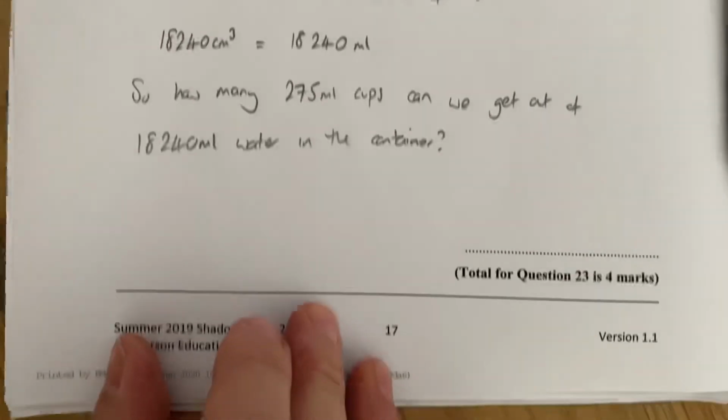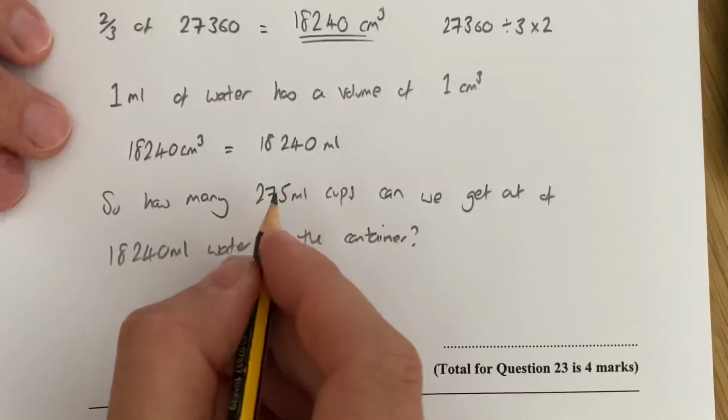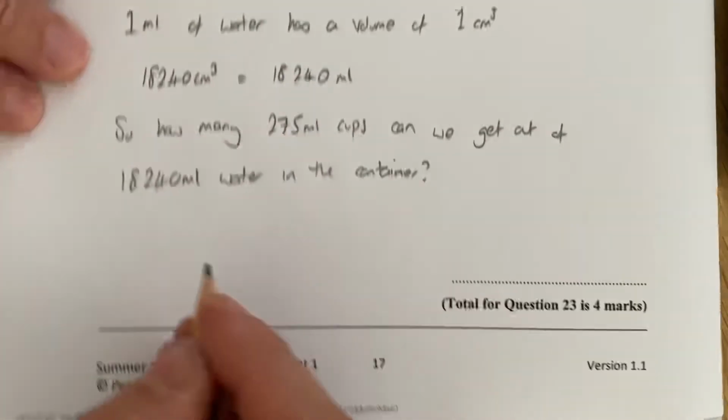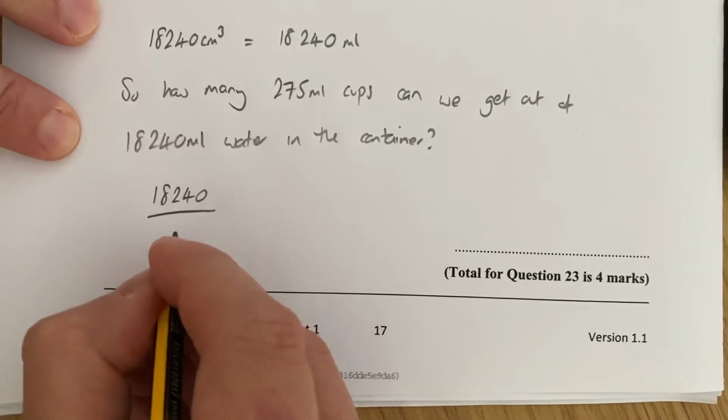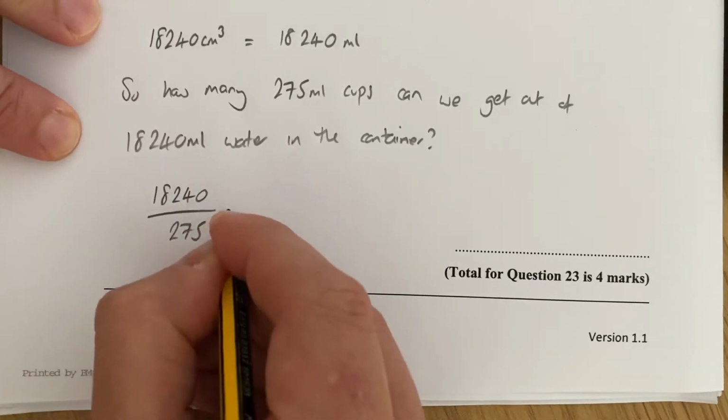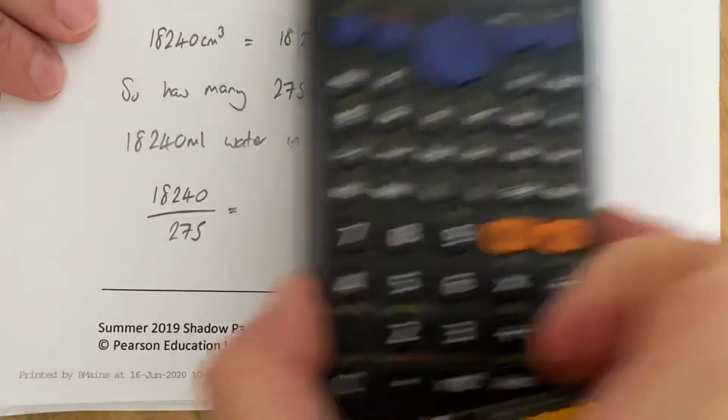Well, we just want to know how many of them are in there. It's a division. 18,240 divided by 275, calculator paper.